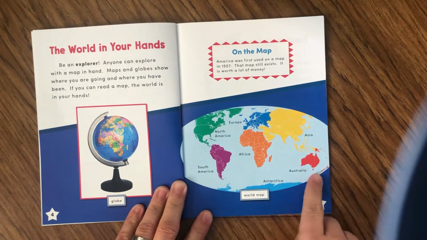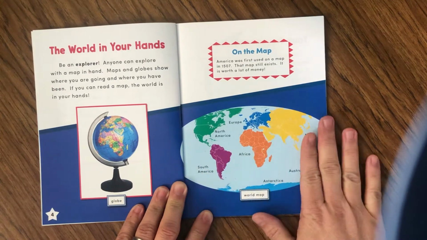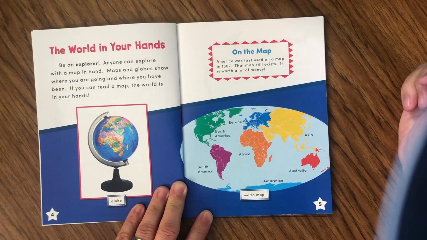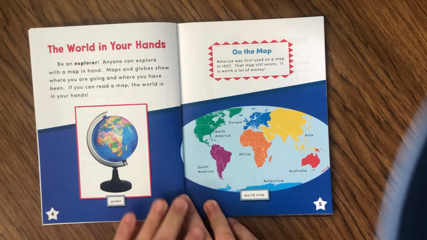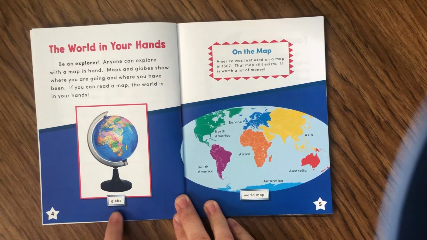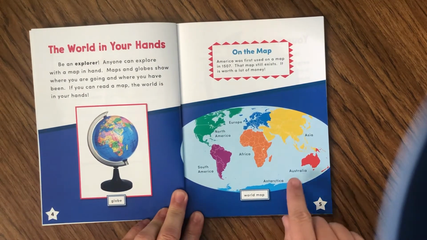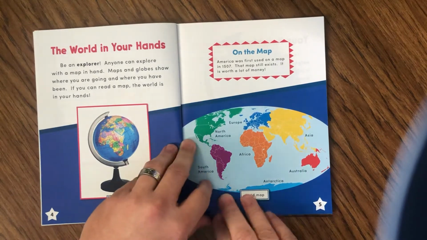And this is a map, and a map lays flat. It's not round. On the map, America was first used on a map in 1507. That map still exists. It's worth a lot of money. And we have 2 captions on these pages. This caption right here labels that this is a globe. And this caption right here labels that this is a world map.